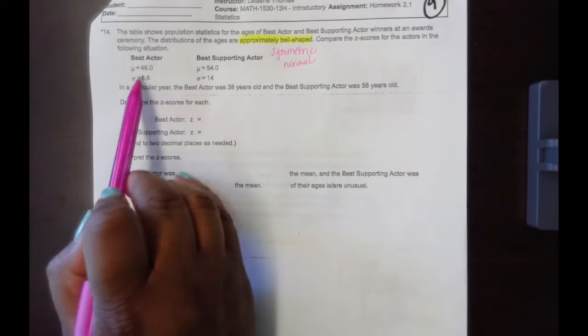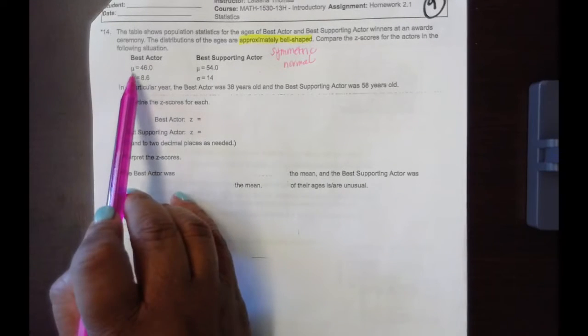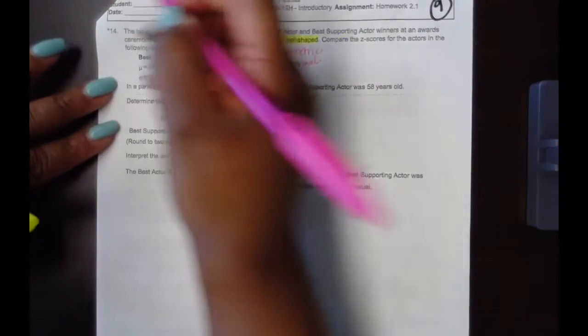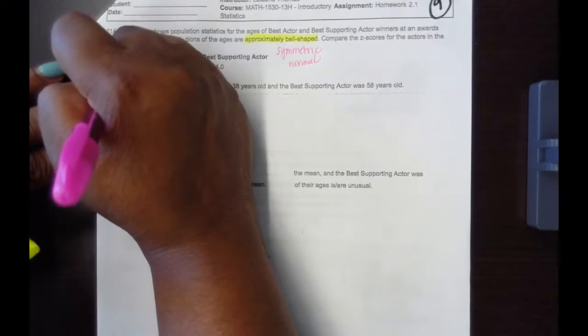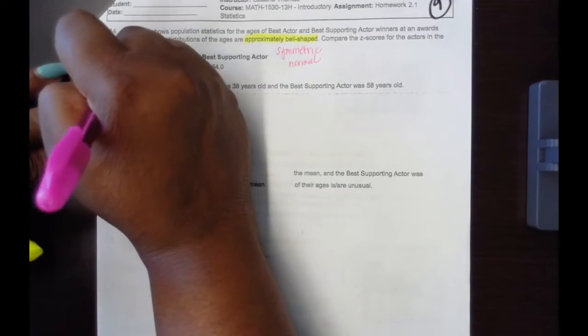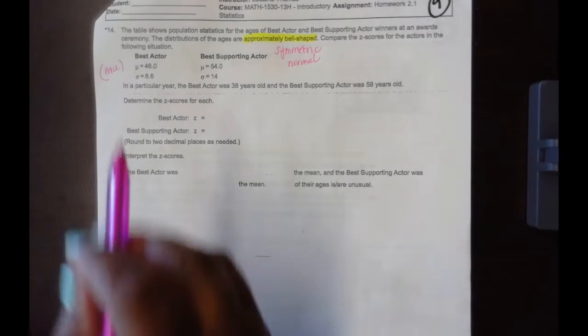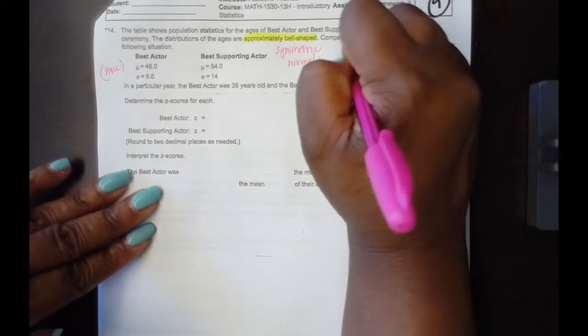Now, in this information here, we have this symbol mu, pronounced mu, M-U. It's what we call our population mean. So mu, I'm going to put that over here.